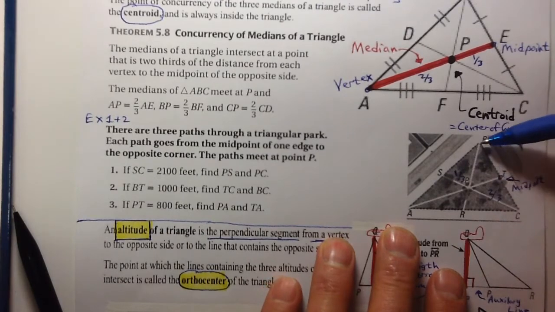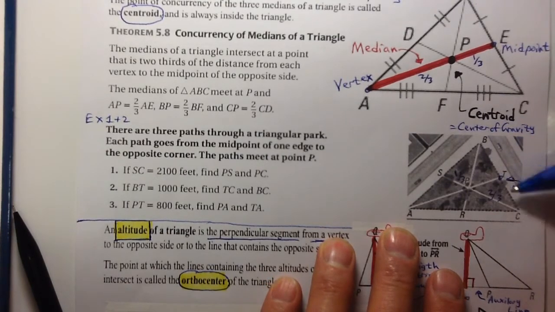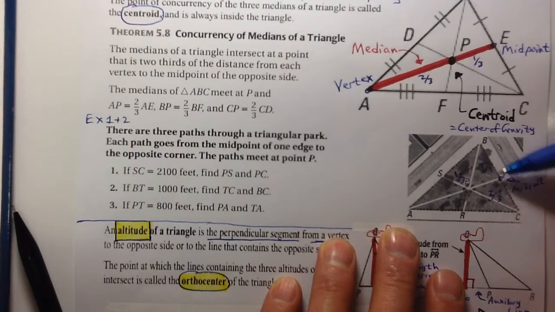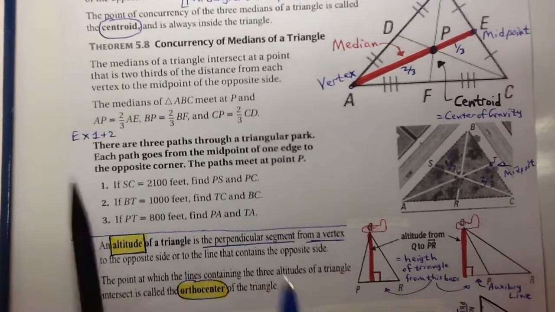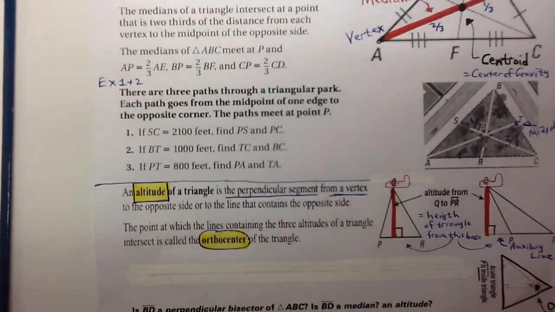So therefore, if this guy up on top is 1,000 feet, what do you think this other one's going to be down here? And then what is the total going to be? I'll let you do this last one on your own. Go ahead and pause the video and do that if you would.